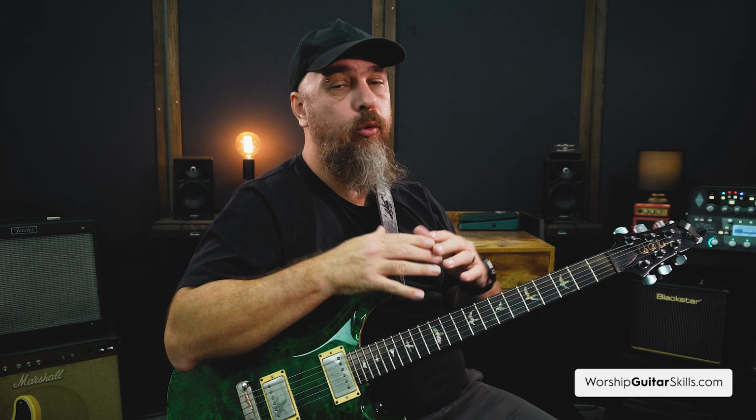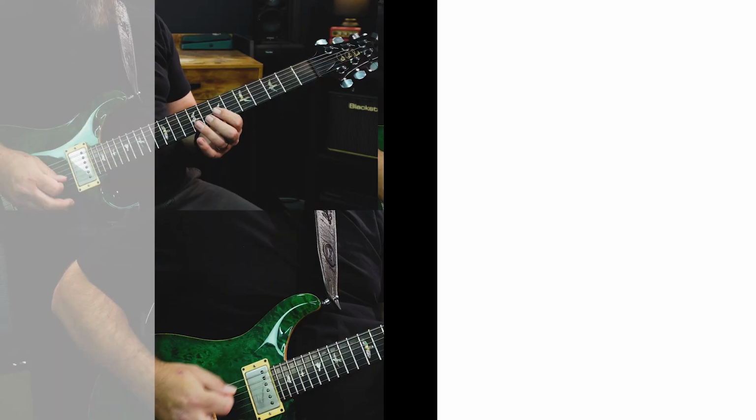So let's go ahead and put those parts together again so that you can hear them in action. If you have headphones, you'll hear the one part on the left and the other part on the right, and you can kind of hear the interplay between these two parts. Both of these parts will work great on their own as a lead guitar part, and they also tend to be quite fun when you put them together. All right, let's check it out.